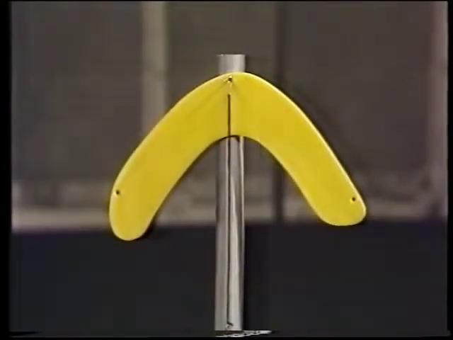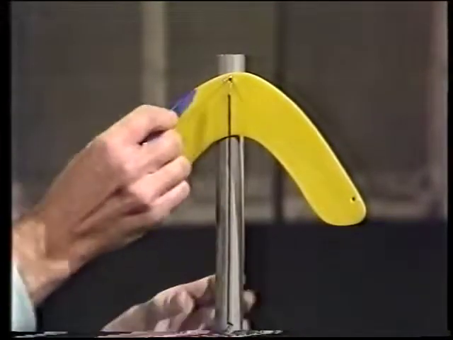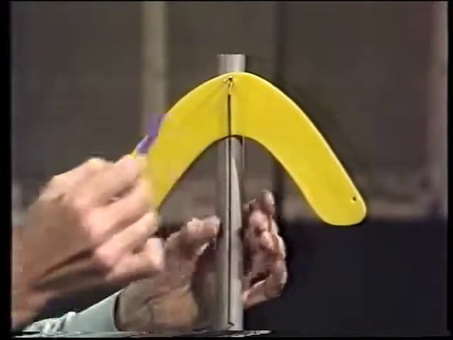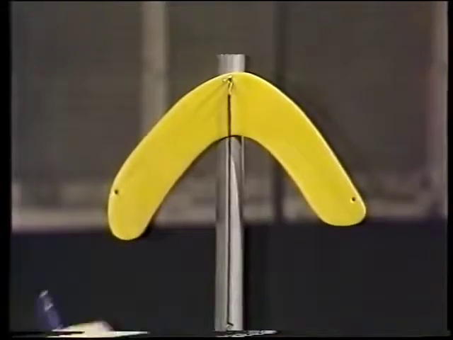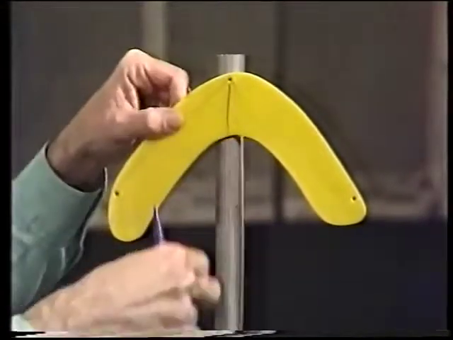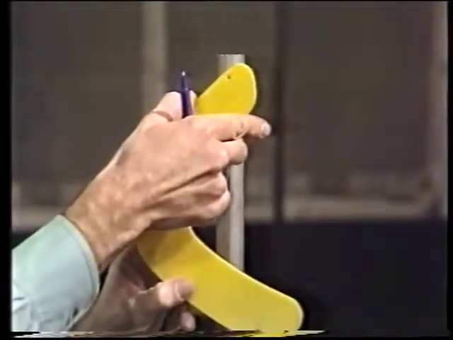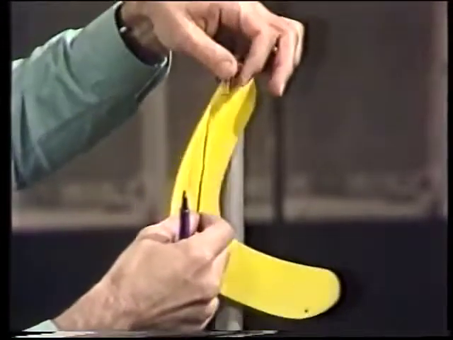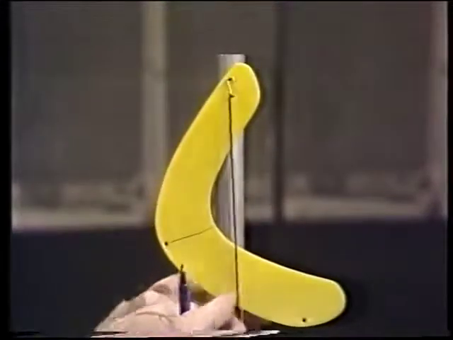Yet a third shape with a point of suspension here, the vertical marked by the thread. The center of mass lies somewhere along that direction. Suspend by one of the limbs. Mark in the vertical direction, the plumb line.